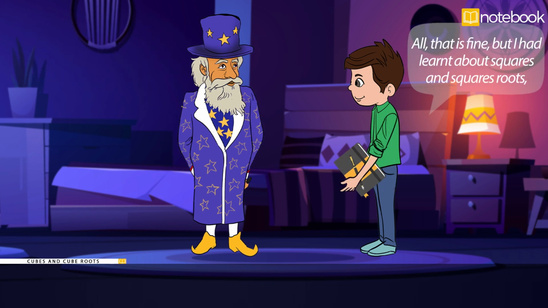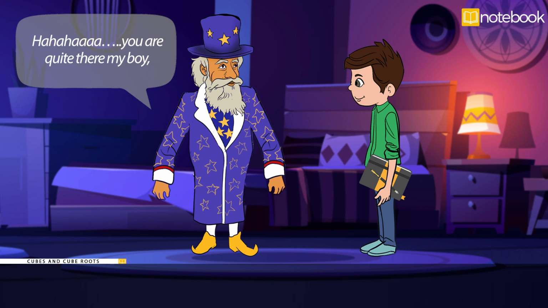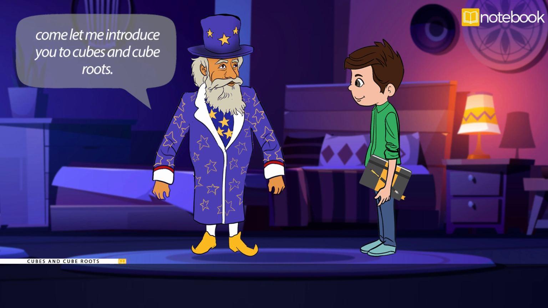All that is fine, but I had learnt about squares and square roots. Now what are cubes? Are those the dices that we play with? Ha ha ha ha! You are quite there, my boy. Come, let me introduce you to cubes and cube roots.